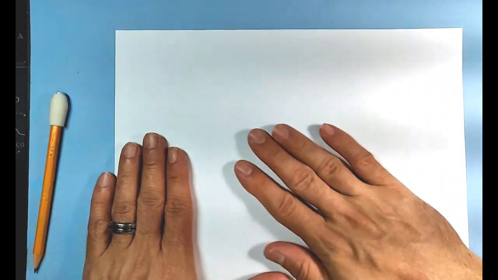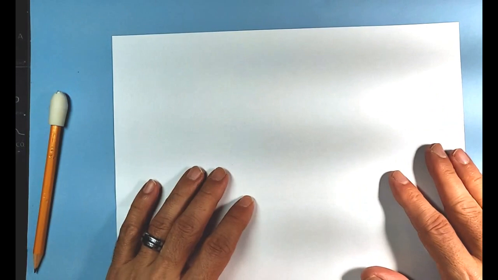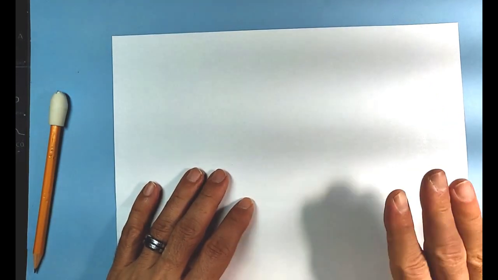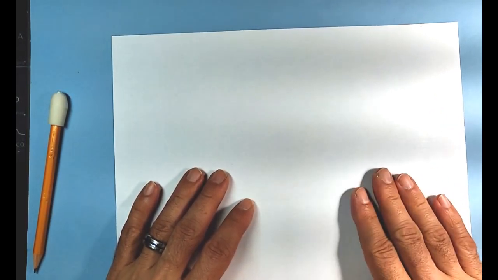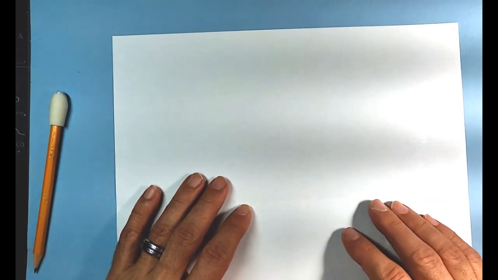And last but not least, the most important part, I think, is our paper. Get out a white piece of paper. If you have your notebook and you are working on your notebook, you can still do this project. I'm going to show you what I'm talking about. Let me get my notebook.